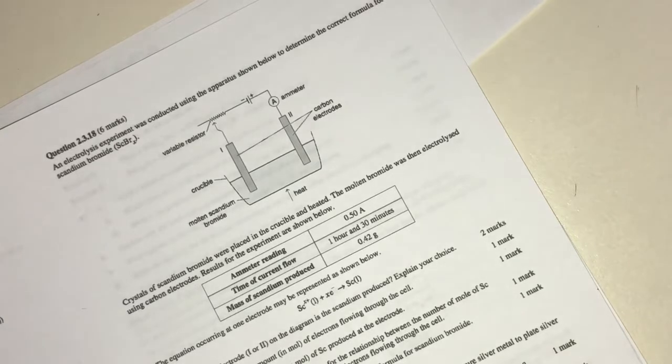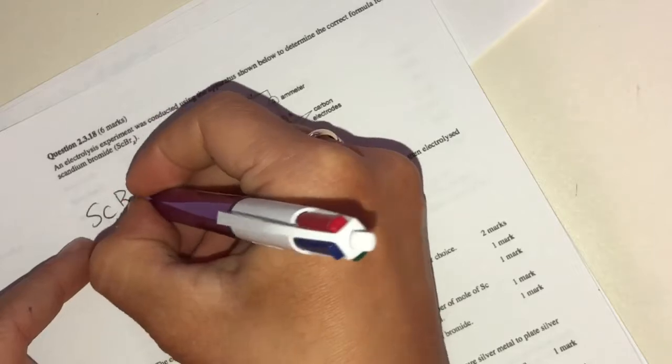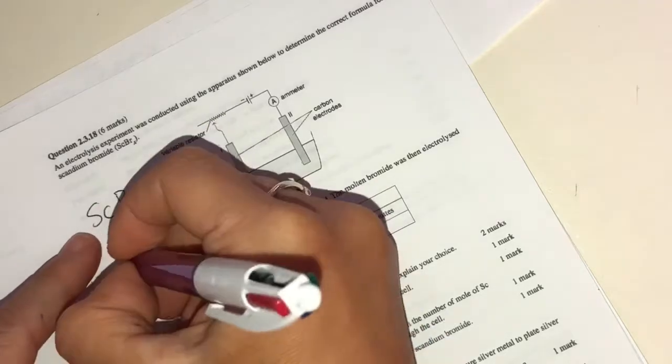An electrolysis experiment was conducted using this apparatus below. Crystals of scandium bromide were placed in a crucible and heated. The molten bromide was then electrolyzed using carbon electrodes. Results for the experiment are shown below. The equation occurring at one electrode may be represented as shown below. So the formula for scandium bromide is ScBrx. We know that Br is -1. We don't know what Sc is.